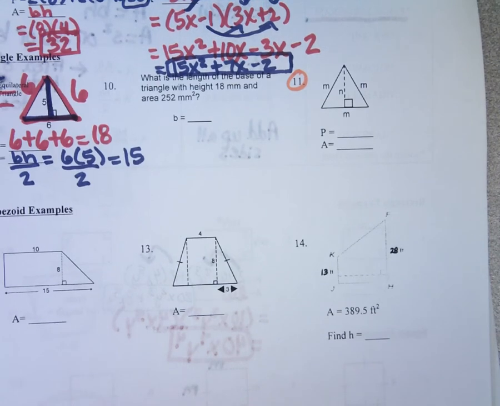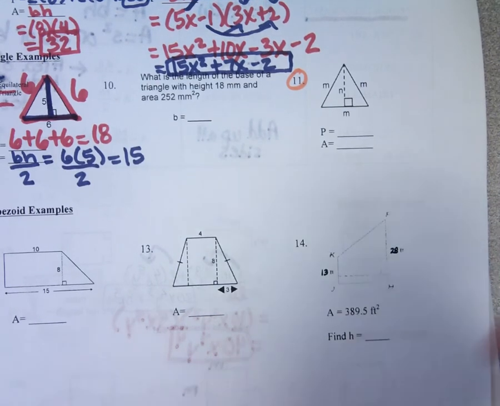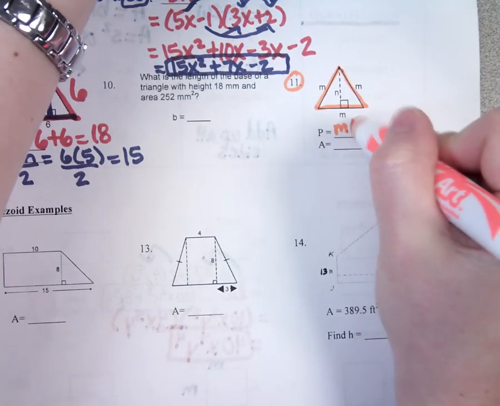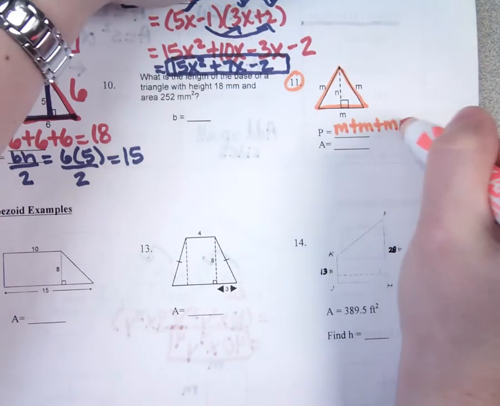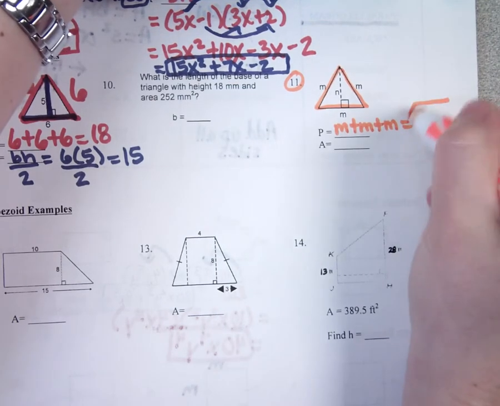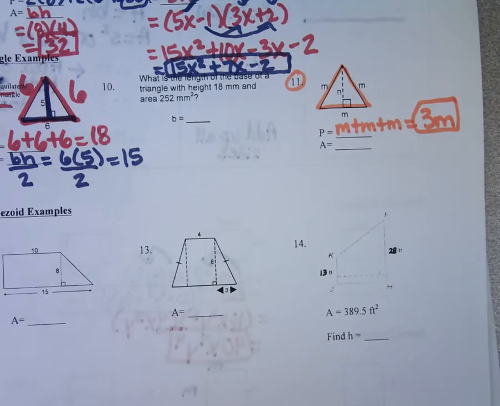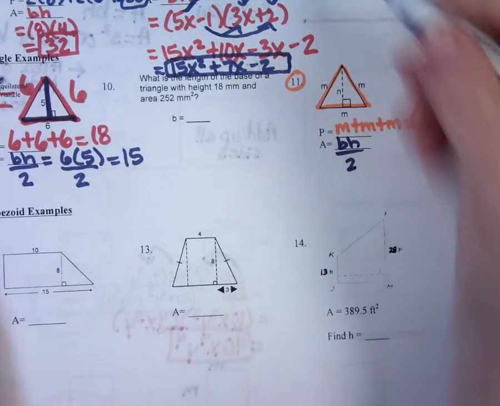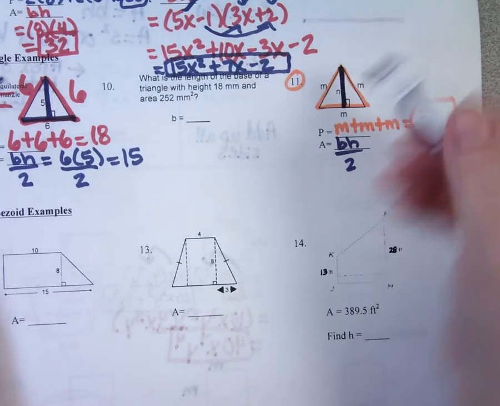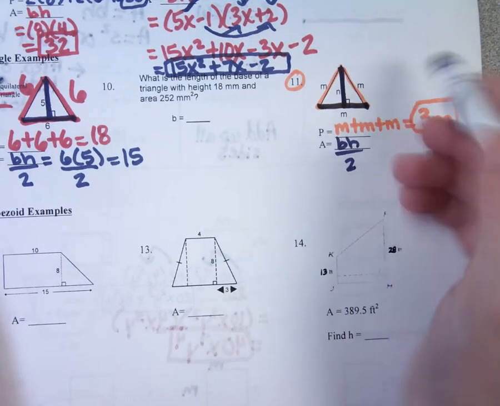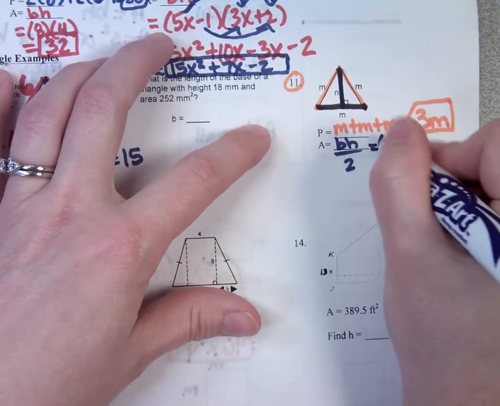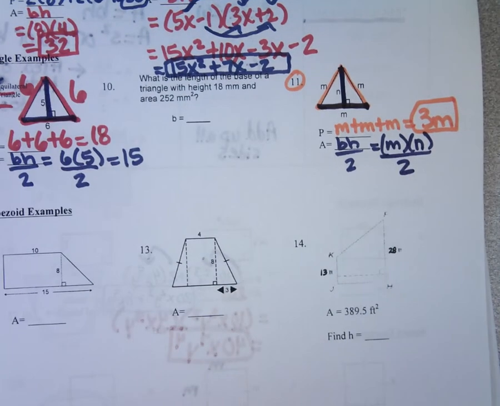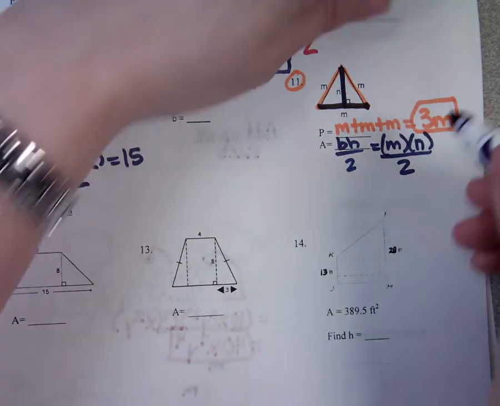Okay, what do you guys think about perimeter? 3m. You just add up all three sides, m plus m plus m, and if you add m plus m plus m, that does make 3m. Okay, and how about area? mn divided by 2. Your formula is base times height divided by 2. Remember, height is always straight up and down, and it's going to be attached to the base. So the base is m, the height is n, and then you divide by 2. And then you can't do anything with that. So that's it. It's just mn divided by 2.